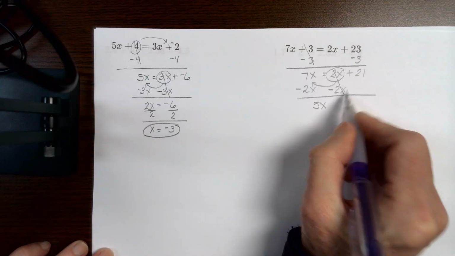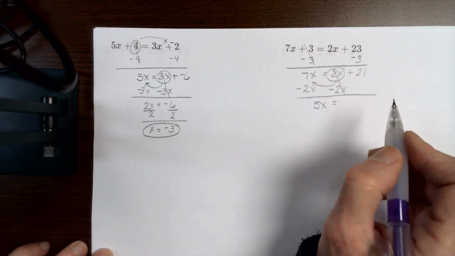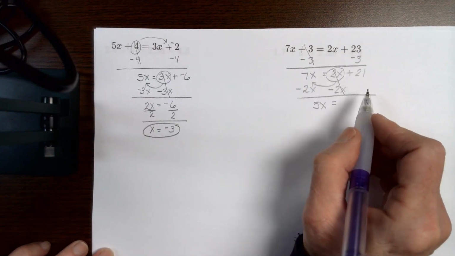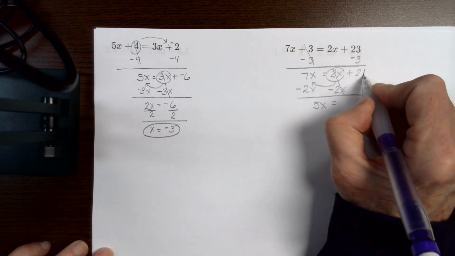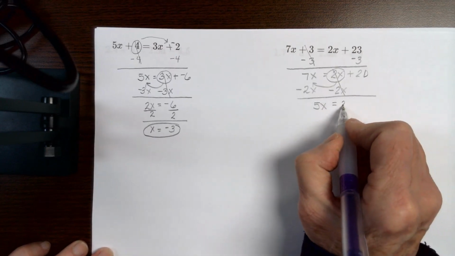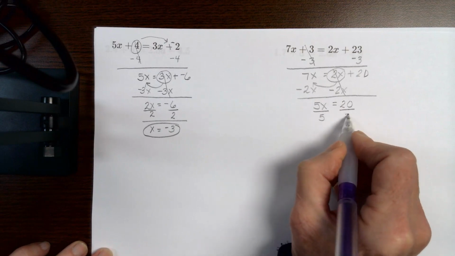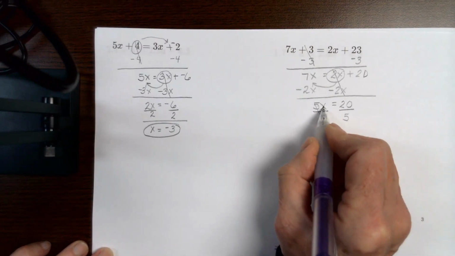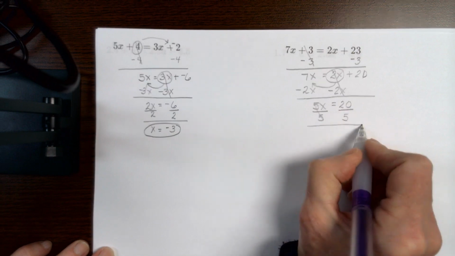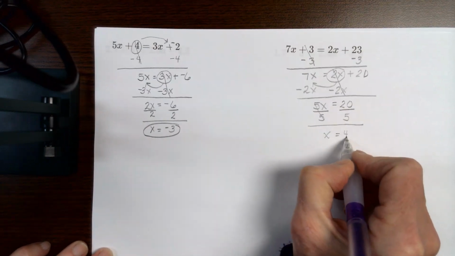These two cancel out. So I have a 5x equals, oh, that's not 21, that's 20. 5x is equal to 20. I'm going to divide by the 5 because the 5 is multiplied by the x, and I'm going to get x equals 4.